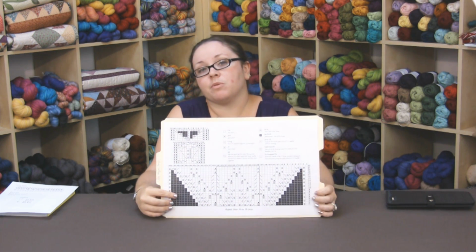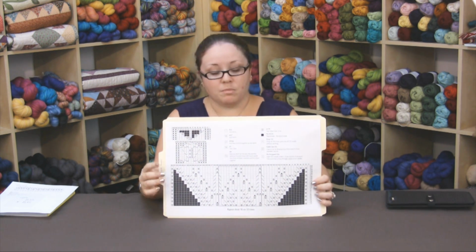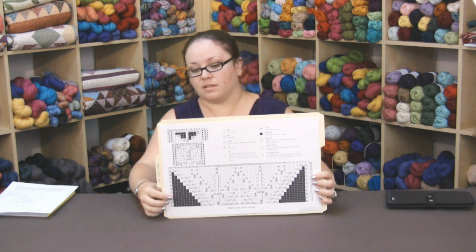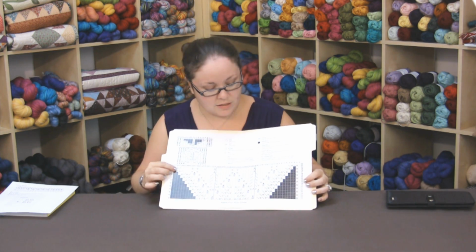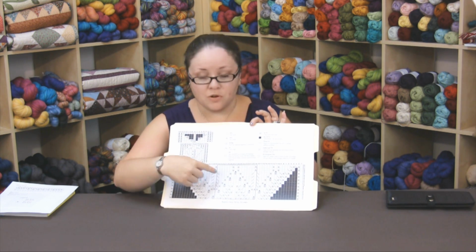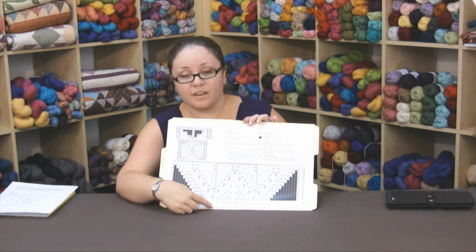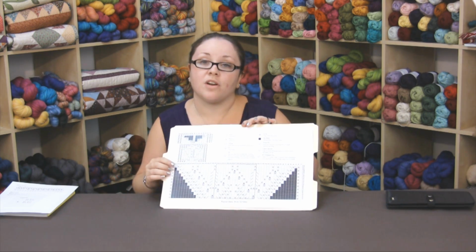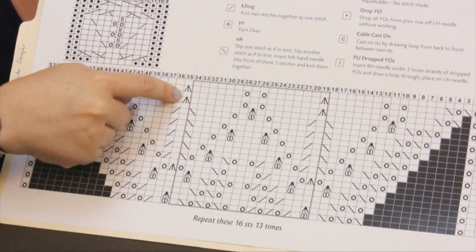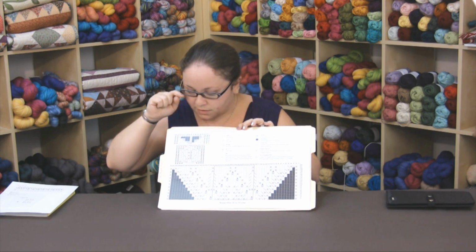Lace patterns are some of the most difficult charts to follow because they are so complex in many cases. And this, again, is the border of a knitted shawl. This is actually from the Baltic Lace Kit. There's nupps in here, there's purl 5 together, there's all kinds of crazy stuff going on. And here's that central double decrease that I was just talking about. So it's a little V.